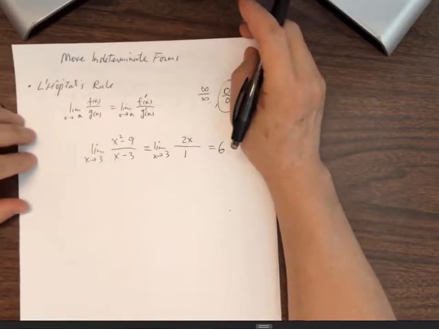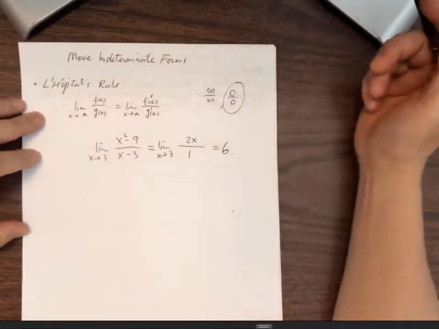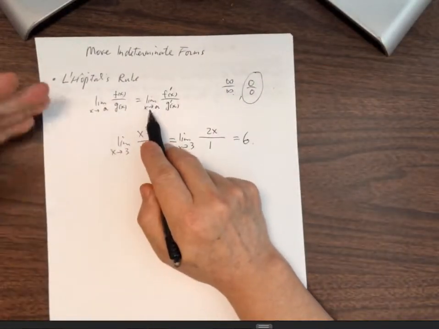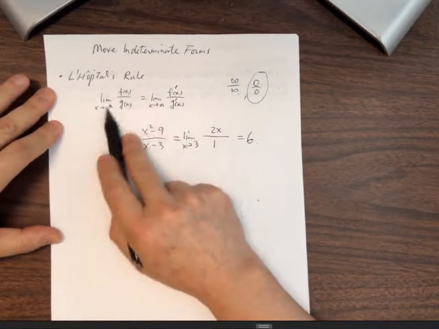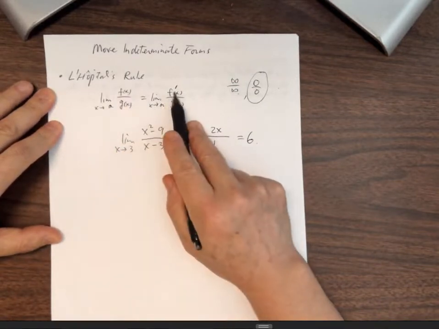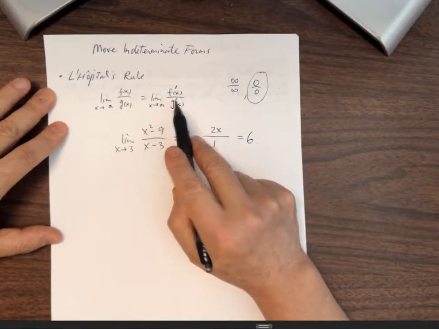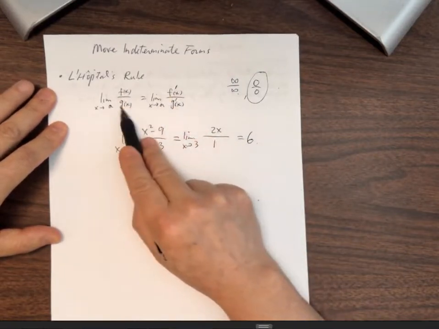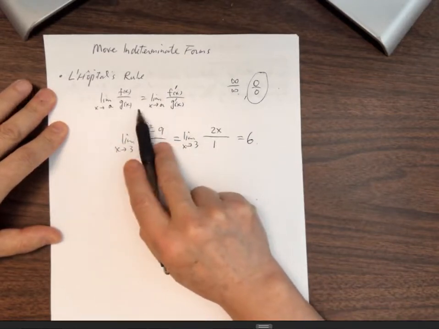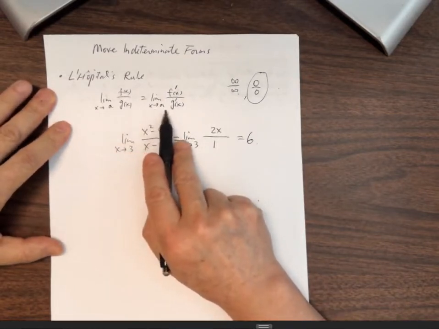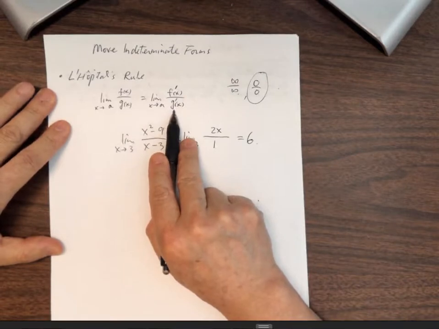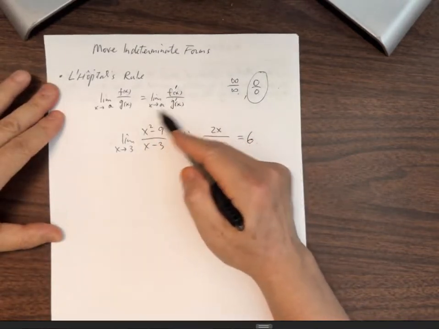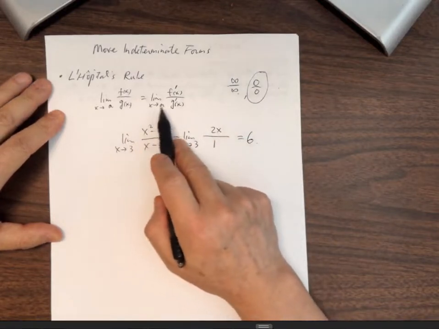One more thing about L'Hopital's rule. This is just a way we evaluate this type of limit. Especially the right side, see the derivative of f, derivative of g. Don't confuse this with the differentiation rule, the quotient rule. We happen to have to differentiate to try to evaluate the limit.